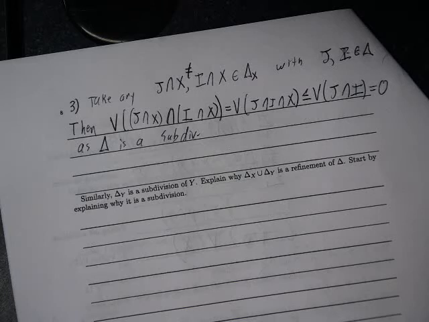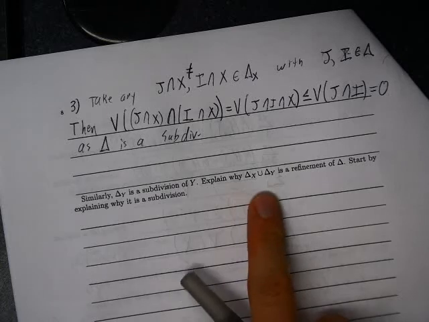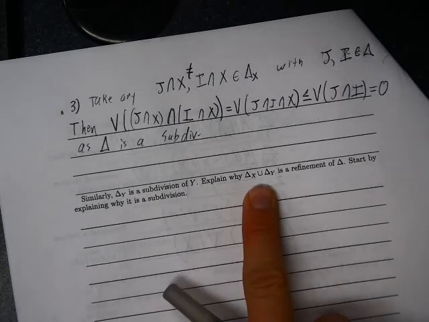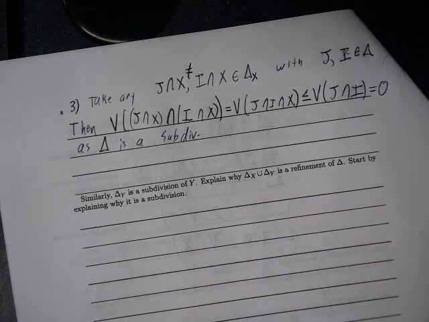Because we assumed elements of a subdivision are allowed to intersect each other as long as they do so in 0 volume. So that's like a sketch of why delta x union delta y should be a refinement of delta. People want to go through the details of that? Okay, then let's do it.